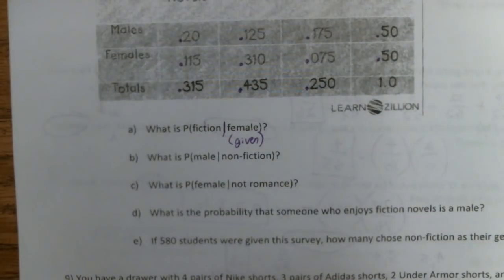Listen to me. Press go backwards 10 seconds on YouTube if you're watching this after you listen to me say this. Guys, whatever the given is, whatever comes after the word given in the word problem, or whatever comes after the bar, the given tells you whether you are looking at a row or a column. Let me say that again. Whatever the given is tells you whether you're looking at a row or a column.